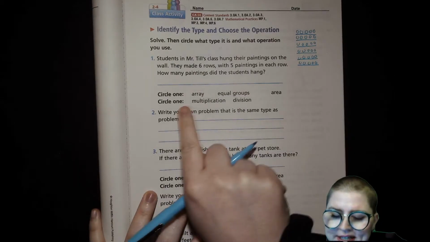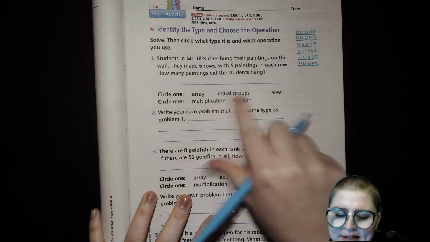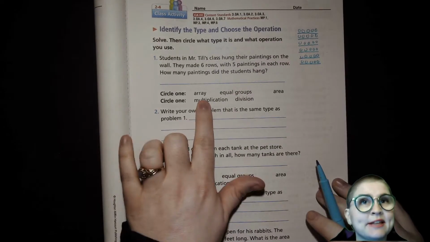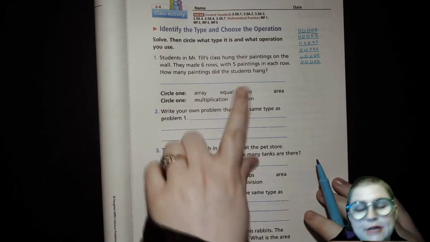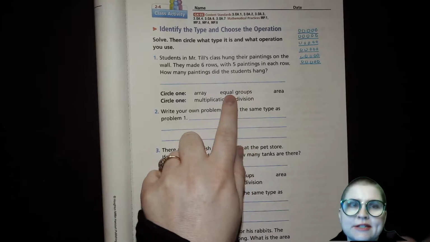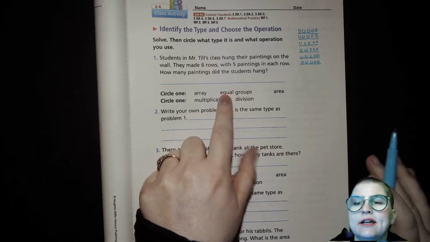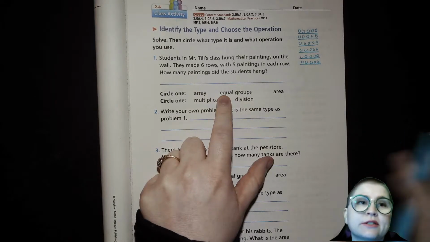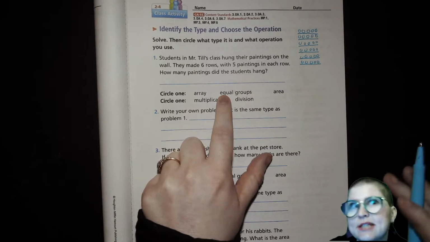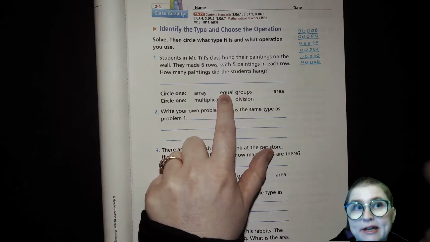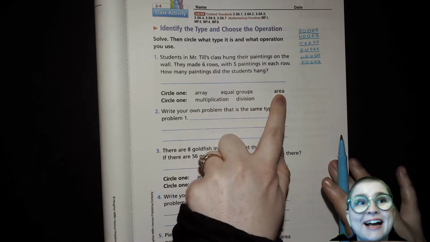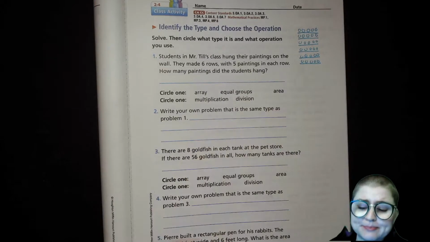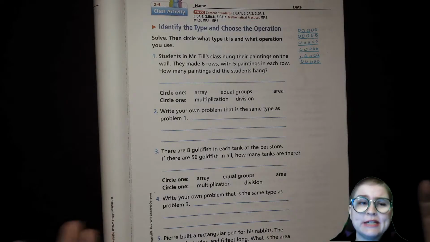So first let's think. What is this? An array, equal groups, or area? So what do all those mean? An array is something that has rows and columns. Equal groups is like groups that are the same size. So that would be like if there are 5 barns and there's 6 horses in each barn, or if there's 7 plates and 3 cookies on each plate. Area has to do with length and width, right? And multiplying those to find the space inside that shape. So which one is it? What do you think?